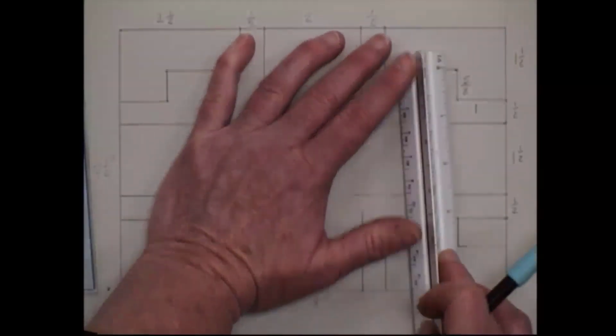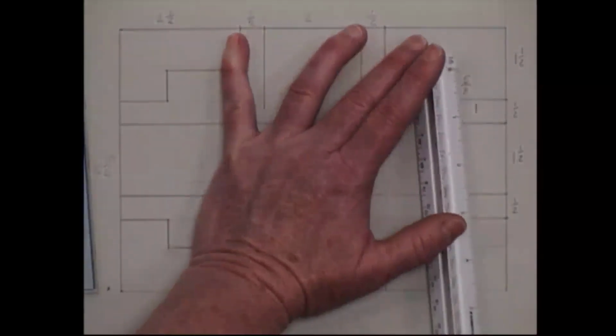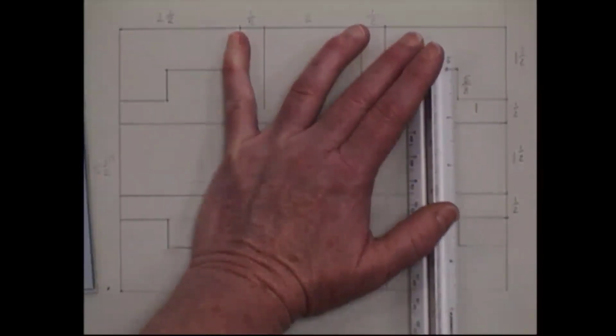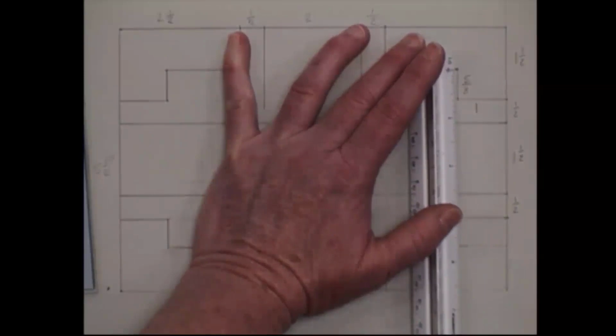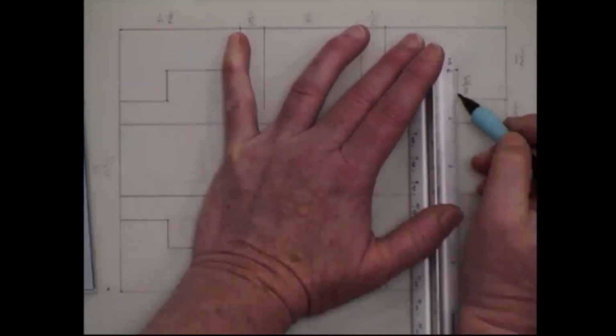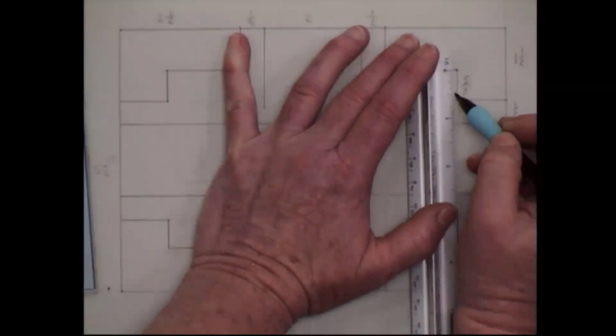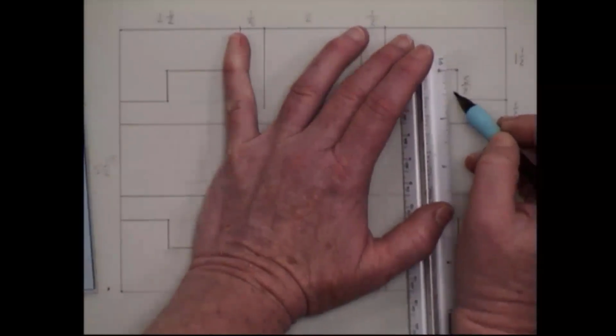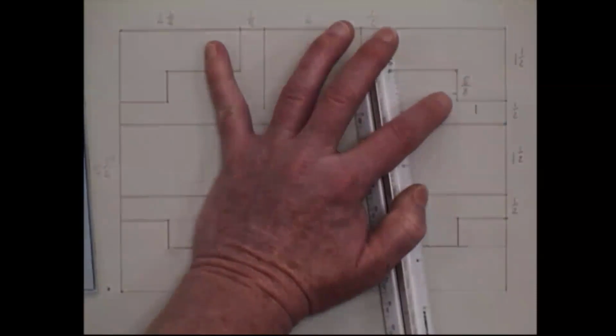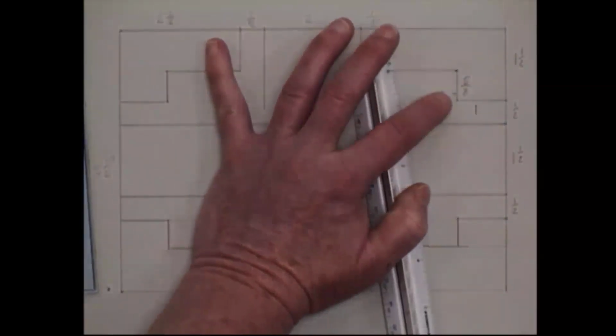We're going to measure down about a 1/2 inch. So try to get it as close to a vertical line as you can, so you're not off in your measurement. A 1/2 inch is just slightly smaller than this 5/8 of an inch line. So 1/2 inch is going to be right about there if you're coming down.